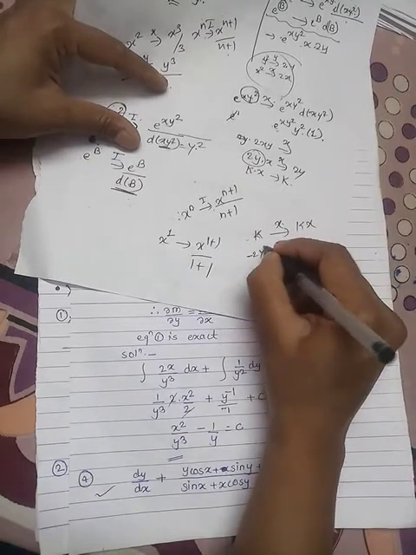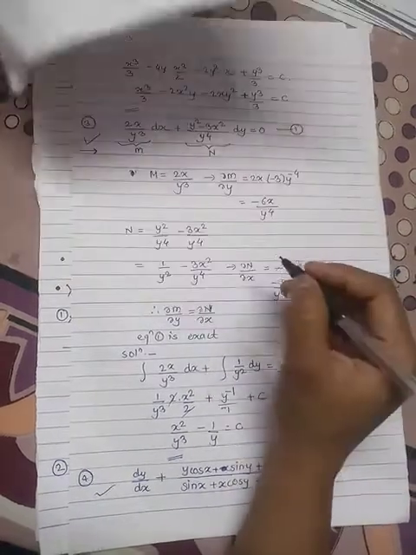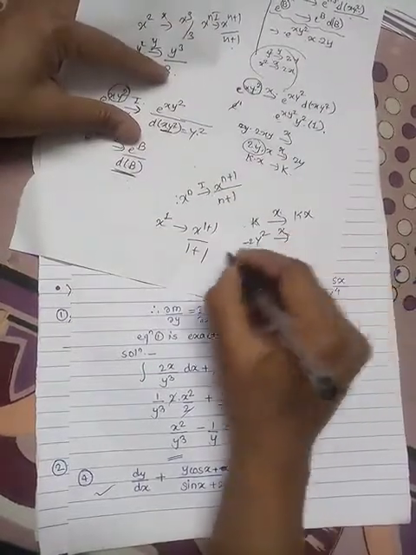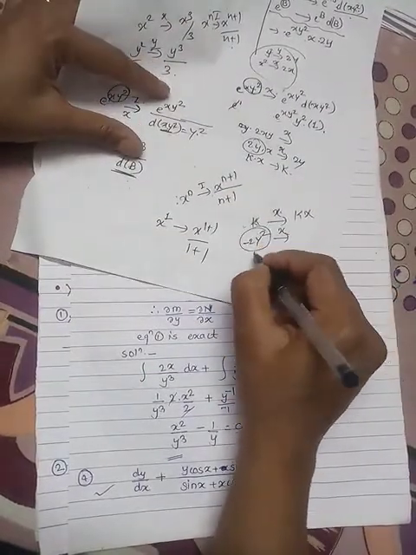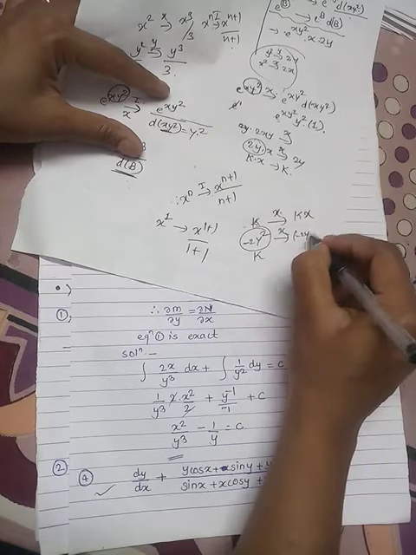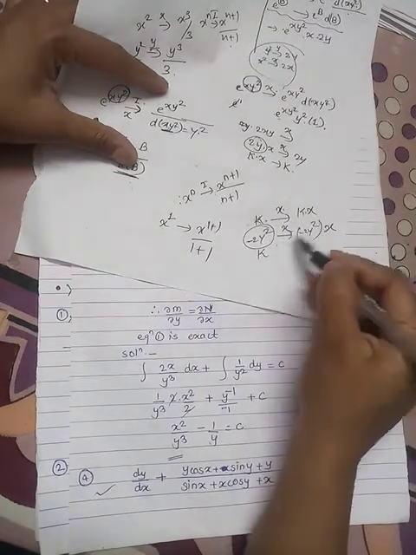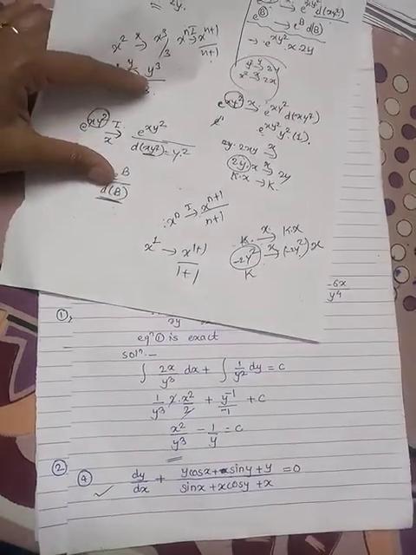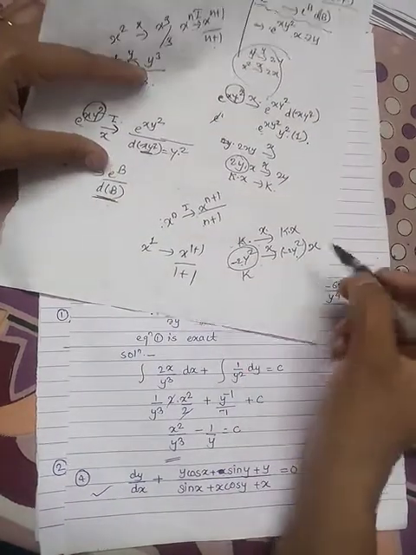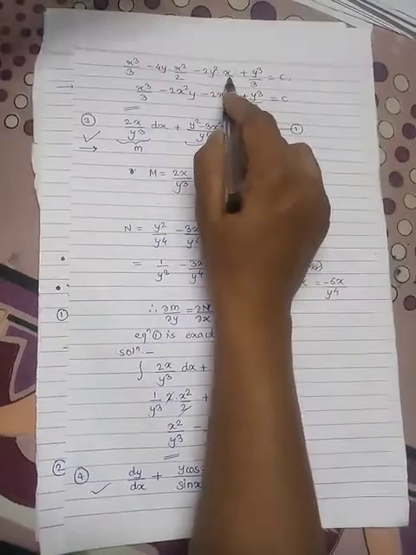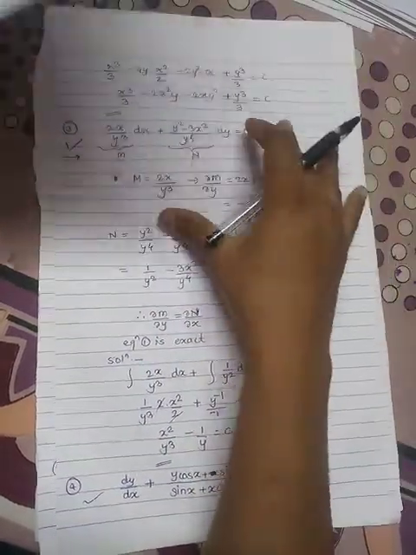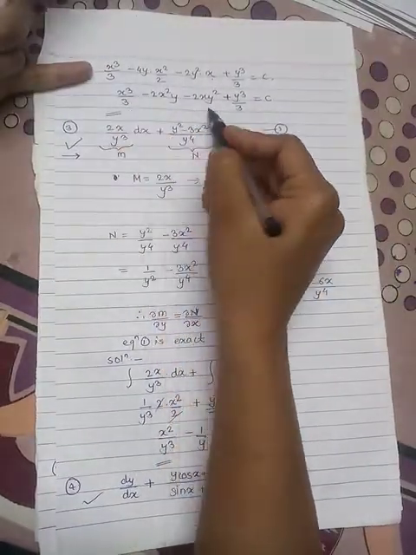Hence minus 2y square, integration with respect to x. So here minus 2y square is constant, so minus 2y square as it is, and we have to take the x. So this formula we are using. So minus 2y square as it is into x. So simplifying we get the solution.